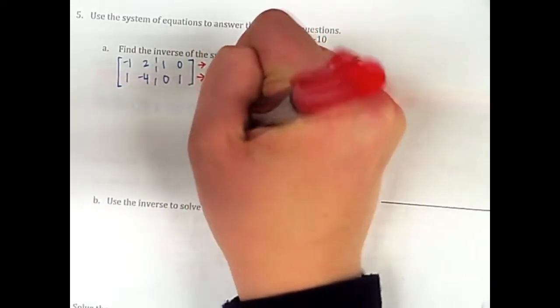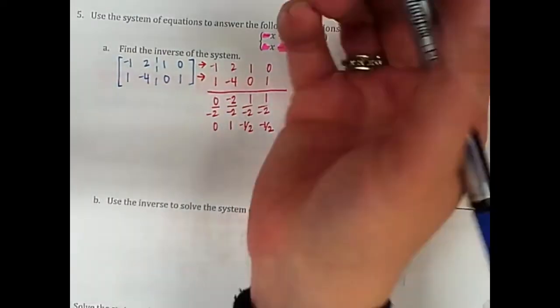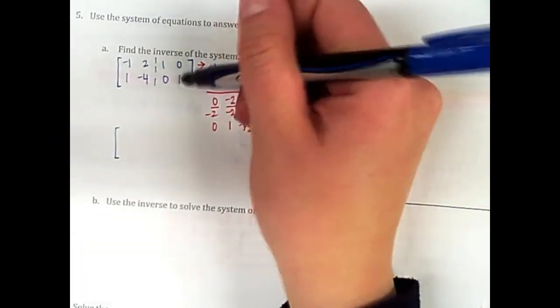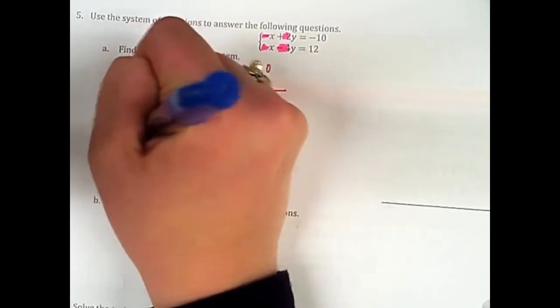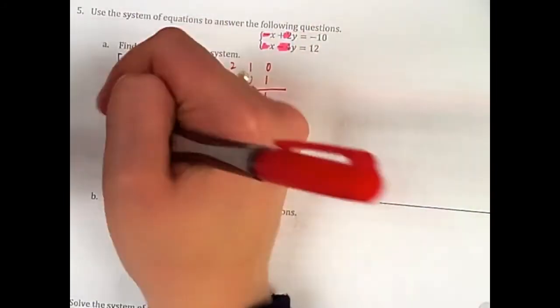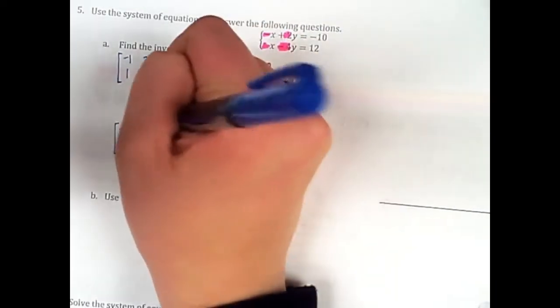So I get 0, 1, -1/2, and -1/2. Okay, so I am going to rewrite it. Now, 0, 1, I want that in the bottom. So my first one, -1, 2, 1, 0. That first row is going to stay the same. And my new row, 0, 1, -1/2, -1/2, is going to go in for my second row. Okay, so I got a 0 by adding two rows, and then I got a 1 by division.